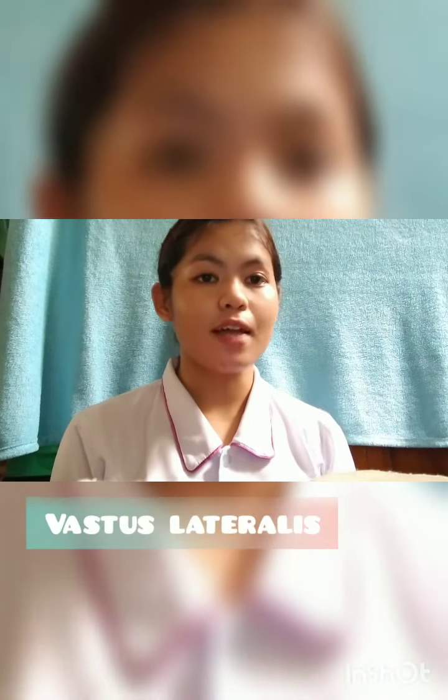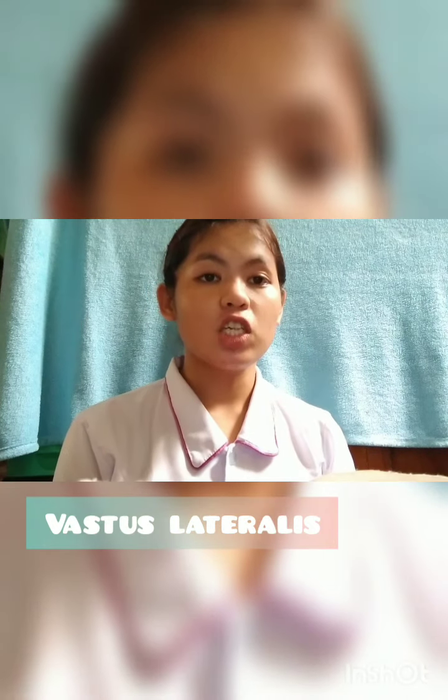Let me demonstrate first how to administer medication such as vitamin K and Hep B vaccine for infants, and the site is vastus lateralis. Since our patient is an infant, all the assessments would be conducted through interviewing the caregiver or the mother of the infant, and we also have to observe the infant.